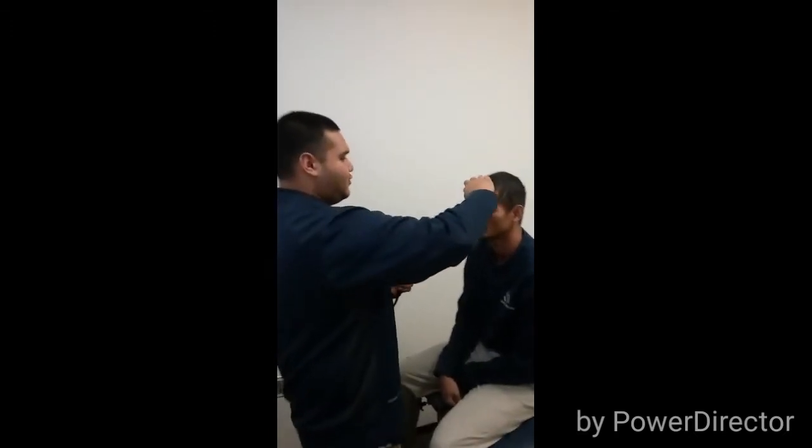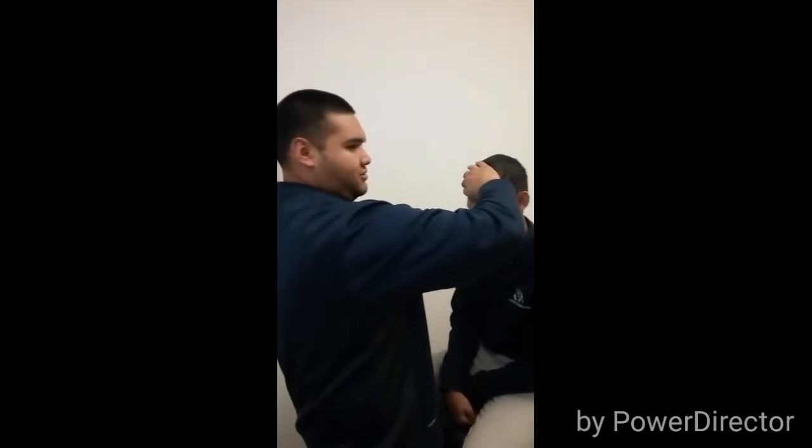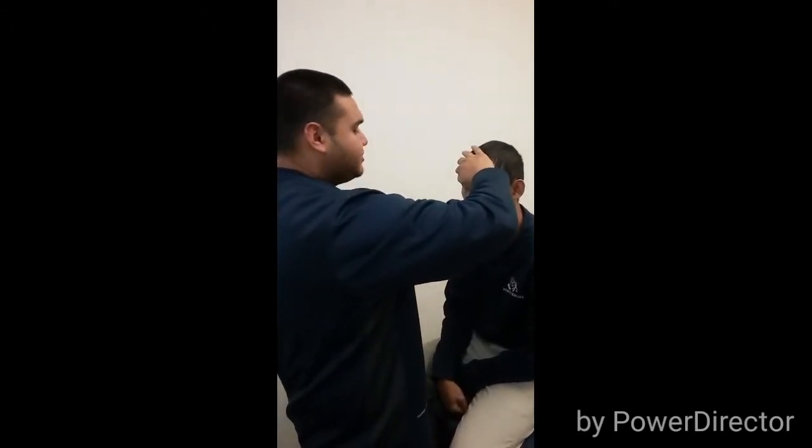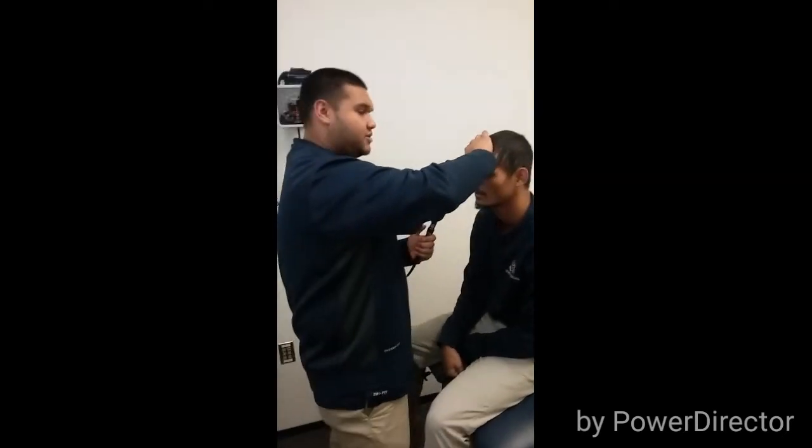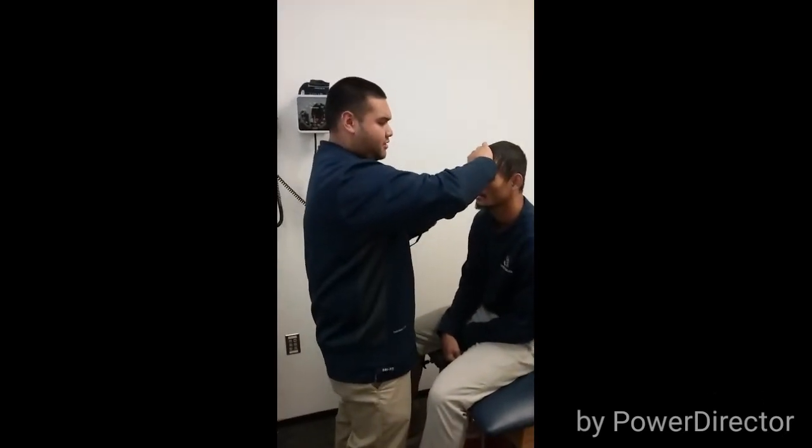To examine the patient's eye, you want to go ahead and place your hand on the patient's forehead. The reason you're doing this is so while you're examining the patient, you don't bump into the patient's forehead. What you can go ahead and do is place your forehead onto your arm.